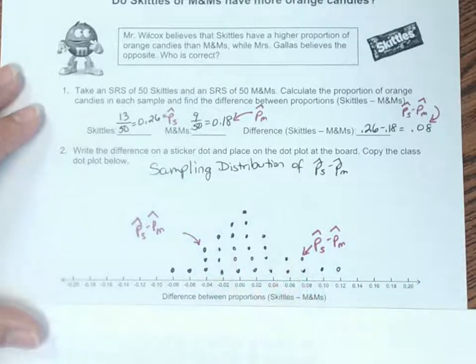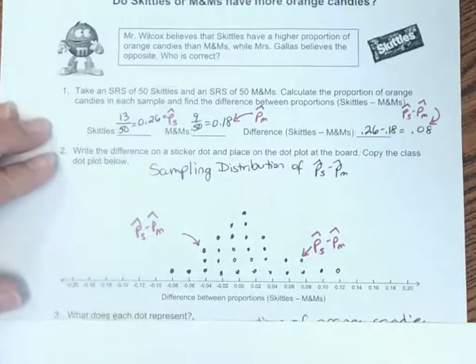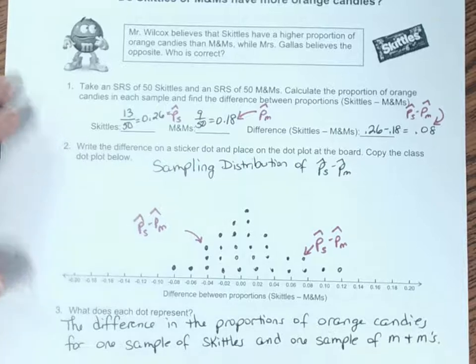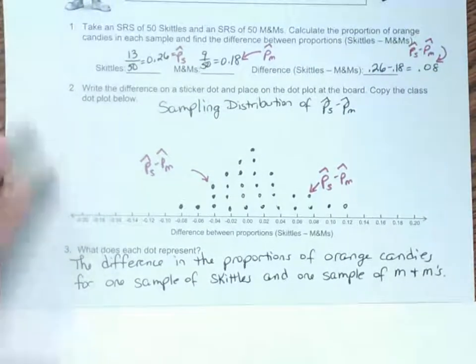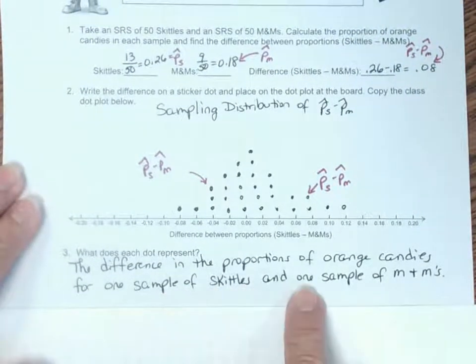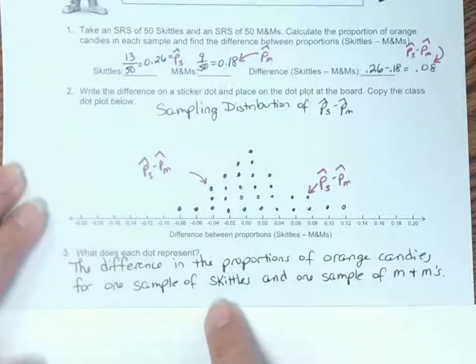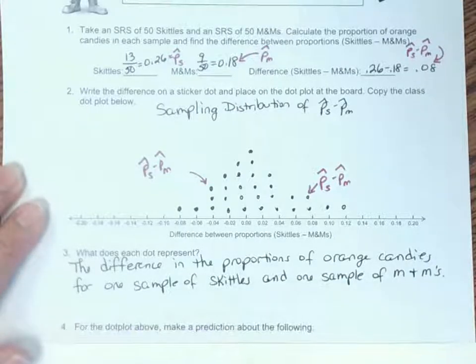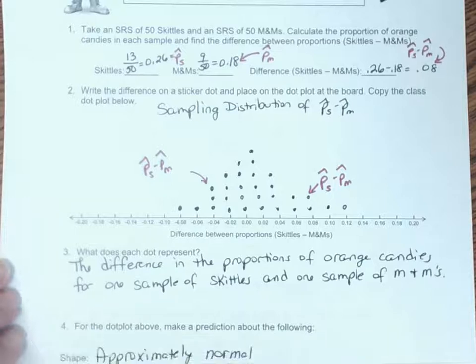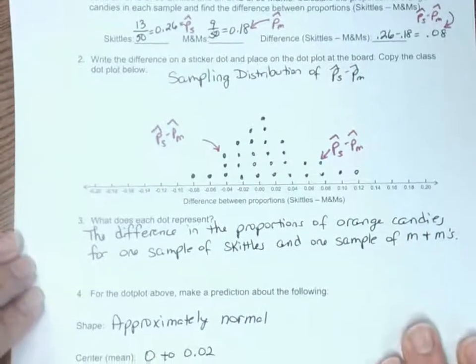And here's what my sampling distribution of p hat S minus p hat M looks like. And each dot, again, it's important that we remember, each dot is the difference in proportion of orange candies from Skittles and M&Ms. Now make a prediction about the shape, center, and variability.